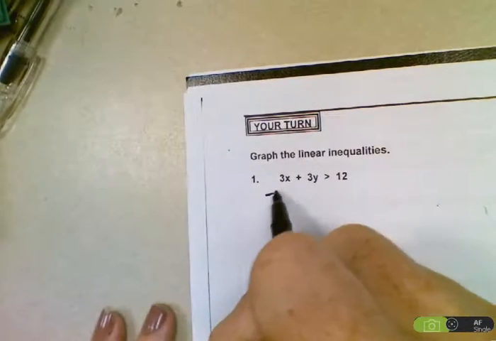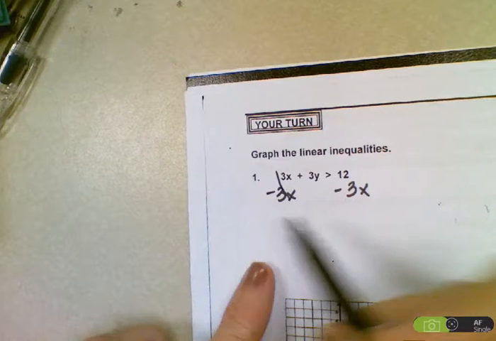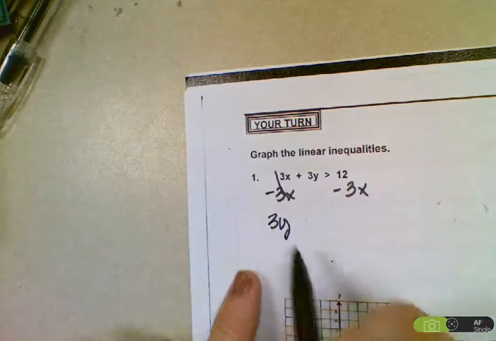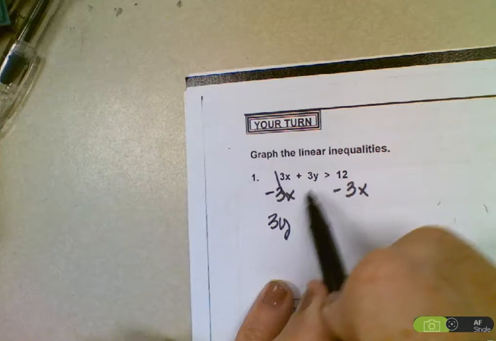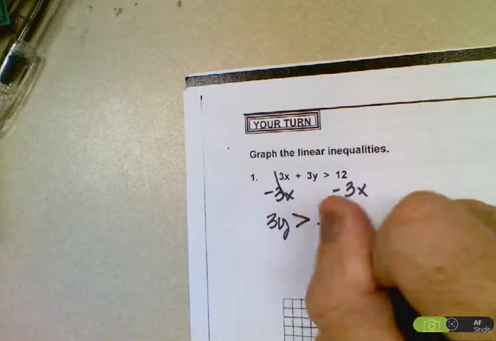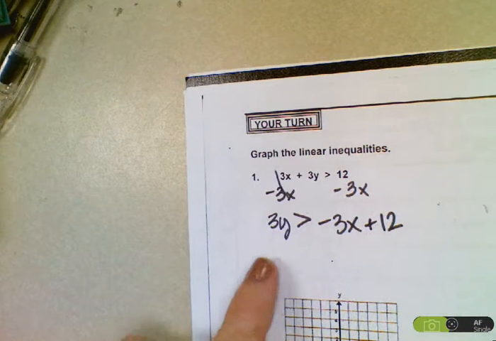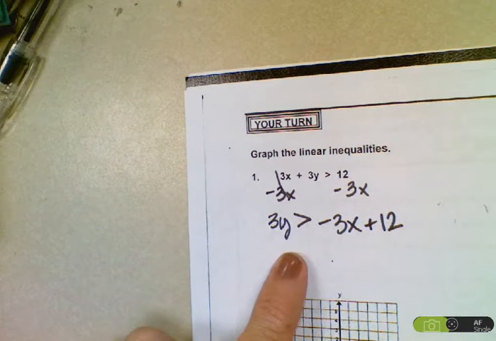Okay, so we're going to move that to the other side. And what do we get now, Mr. Price? 3 times -3x is -9y. Oh, don't listen to him. 3y is greater than -3x plus 12. Oh, he's so good when you tell him exactly what to do. Okay, and now what am I going to do? I need y by itself. It's currently being multiplied by 3, so the opposite is.